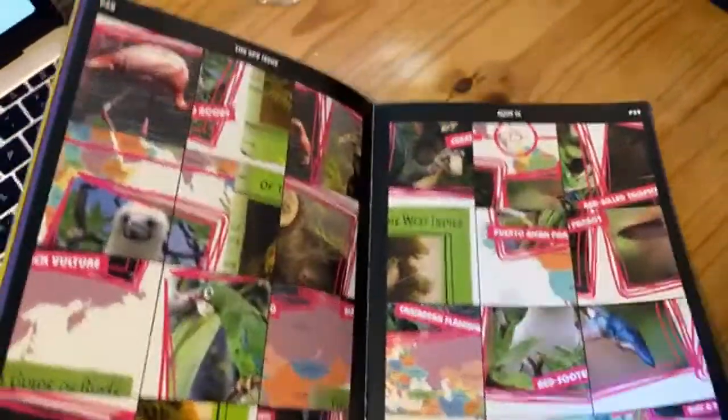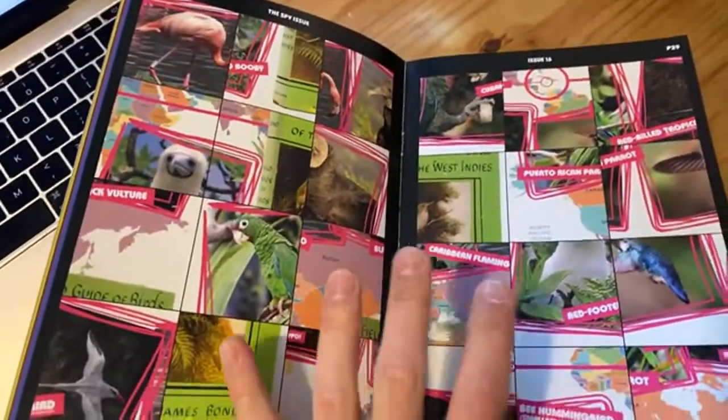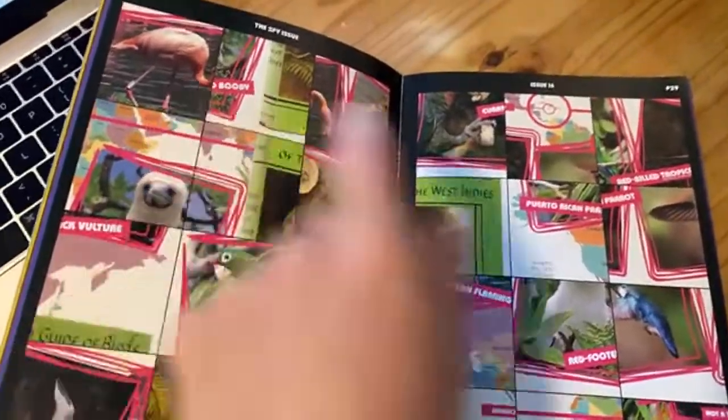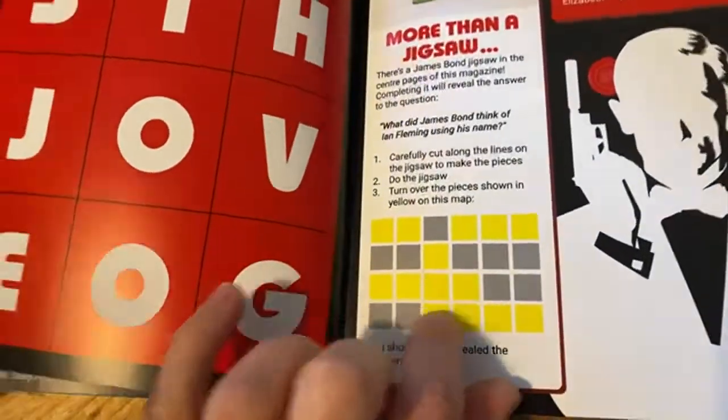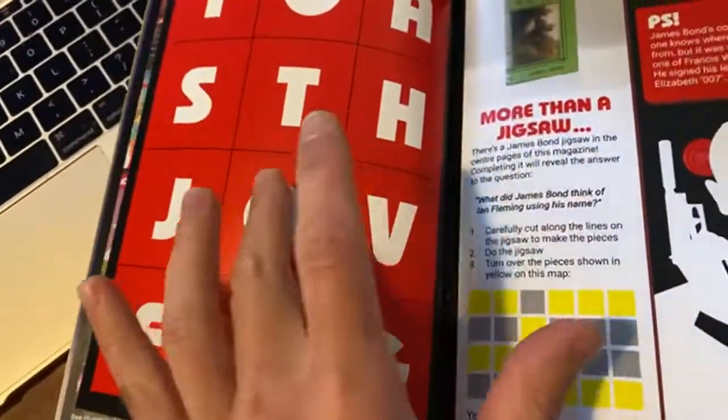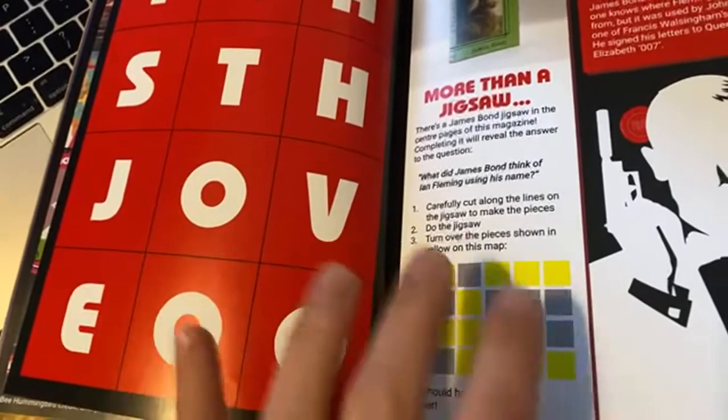Oh, yeah. So there's a jigsaw in the middle. I think I made this up. I'm really pleased with this. You've got to cut out the jigsaw, rearrange the pieces to make the jigsaw, and then if you turn over the pieces that are yellow on this map, because there's letters on the back of the jigsaw pieces, then you reveal a secret message, like the answer to a question. I'm very happy with that.